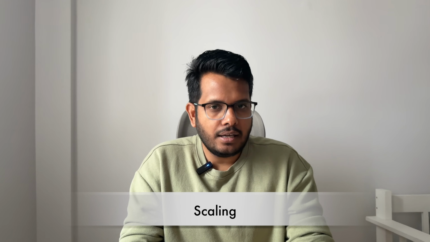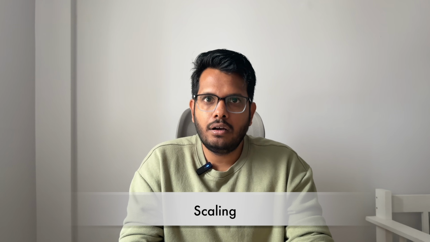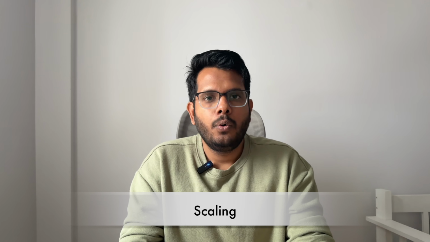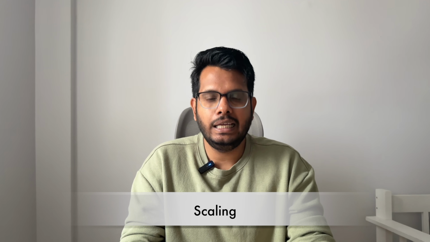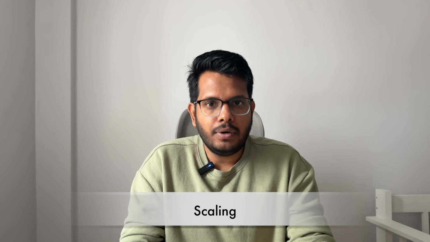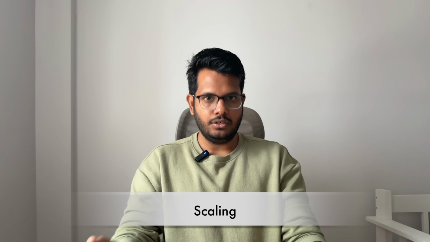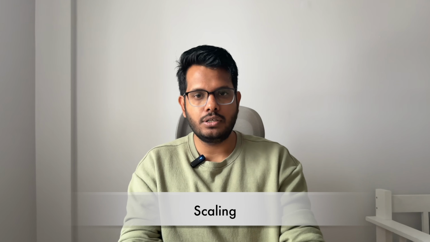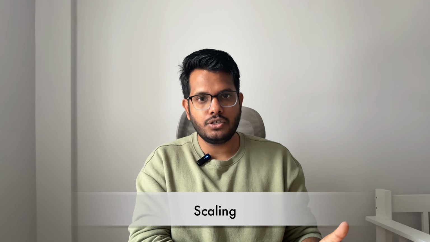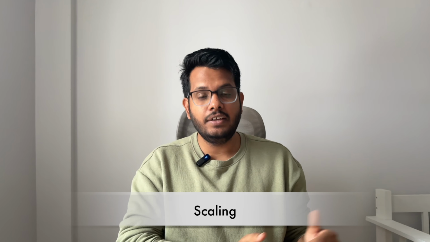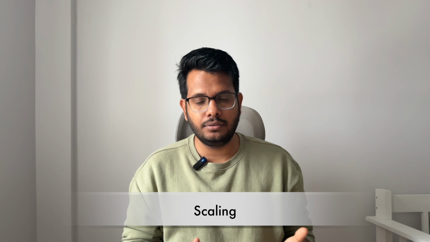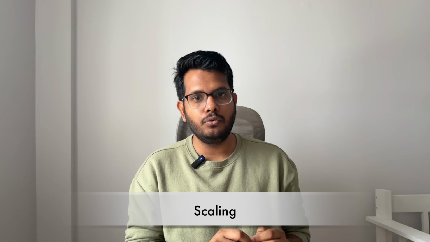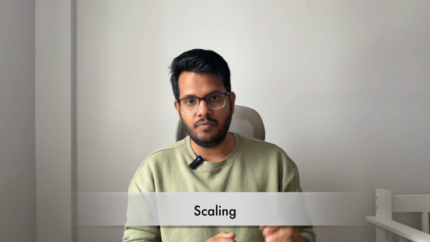Next is scaling. Why do we need scaling? Basically, when we calculate the dot product of the query with the key vectors, sometimes the values are very large due to the dimensions. As we increase the dimensions of the key vectors, the values become very large, and when we do softmax, some values become very high and some very low.